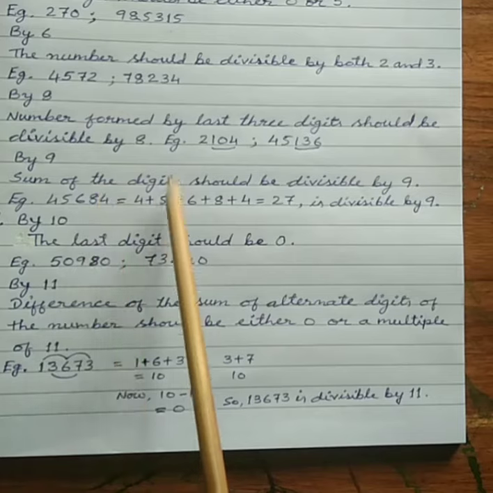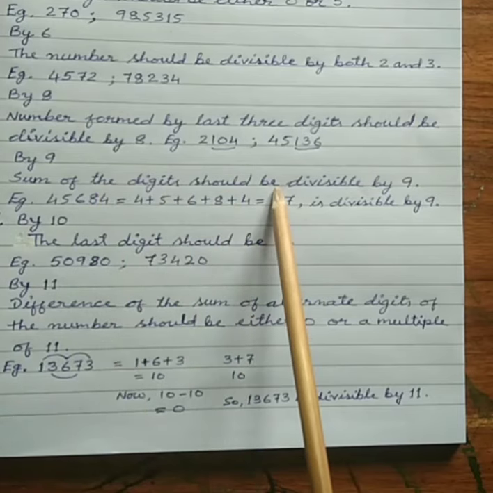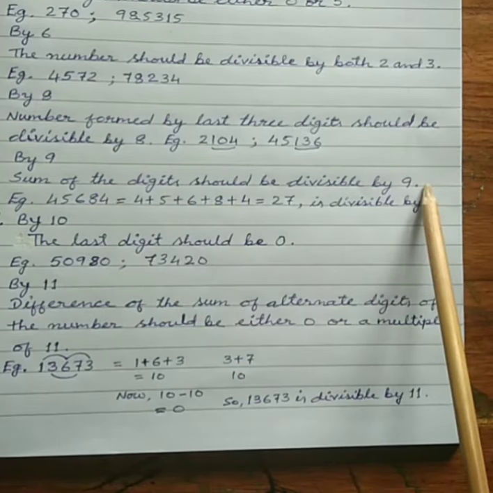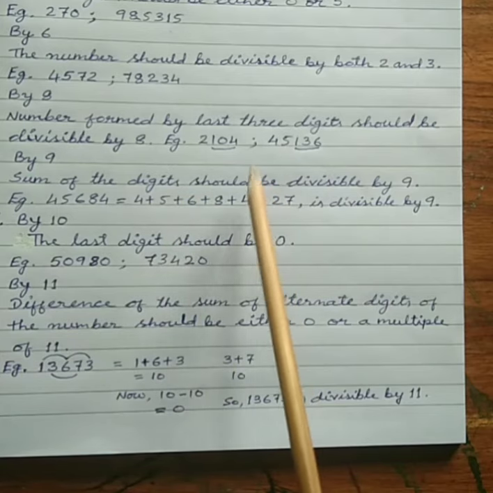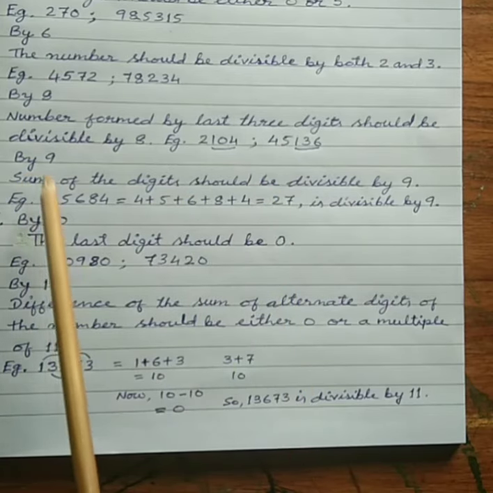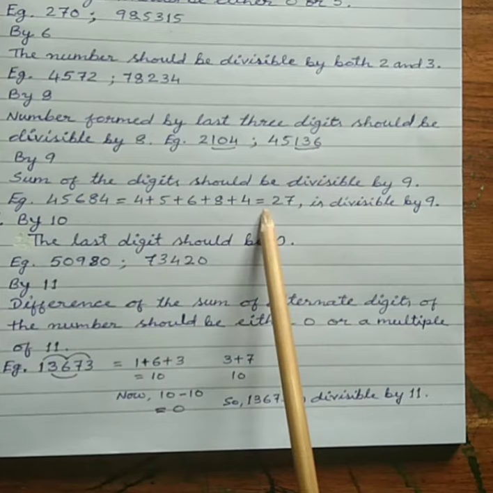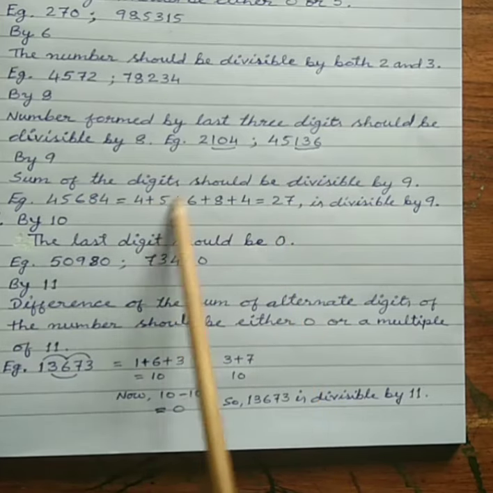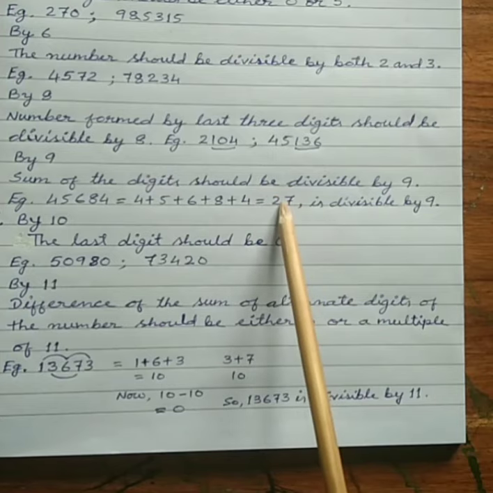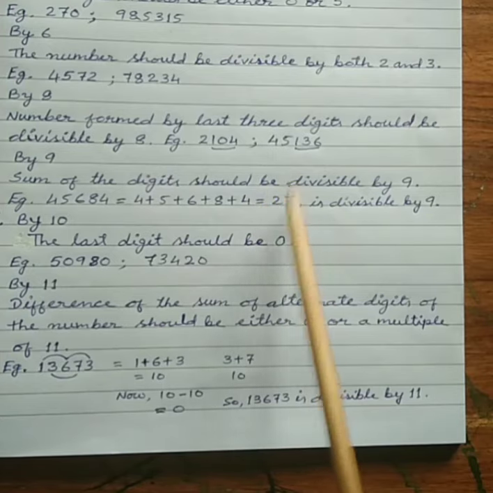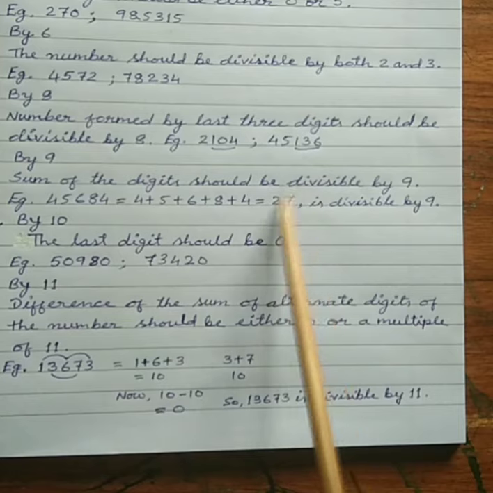The sum of the digits should be divisible by 9. It's just like that of 3. If you add all the digits of the number, the sum you get should be a multiple of 9. That means it should be divisible by 9.